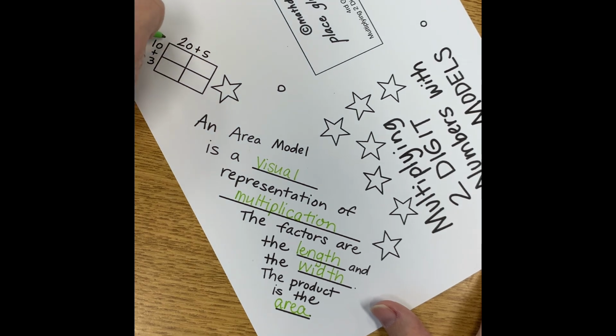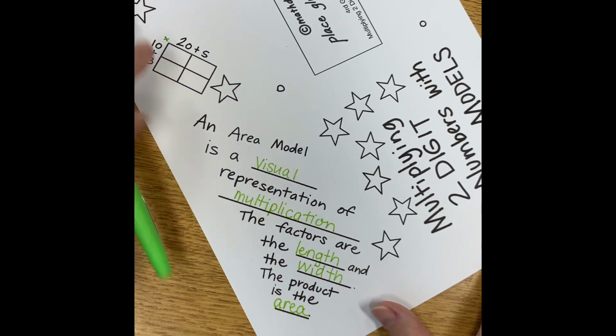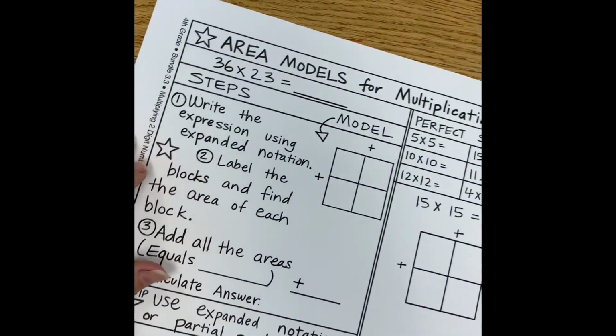Okay, and sometimes I like to put a little multiplication symbol right there, right? Because I'm multiplying 25 times 13. So we're going to come back to that in a little bit. So move that one aside and go ahead and grab this one.